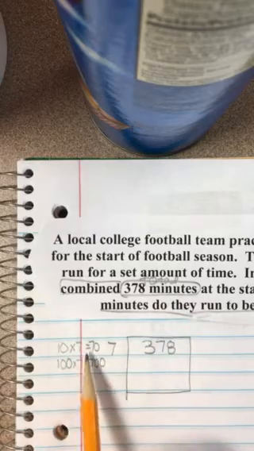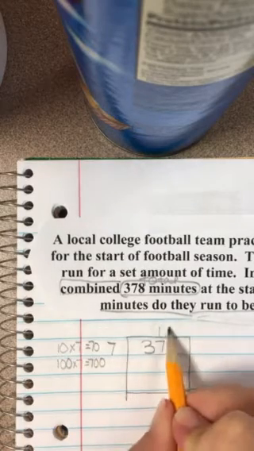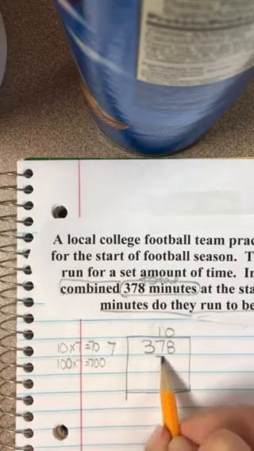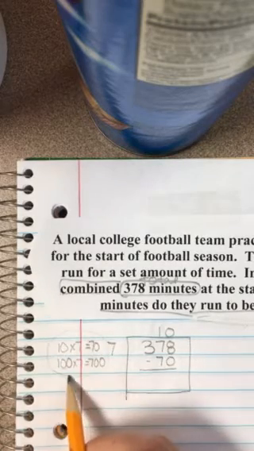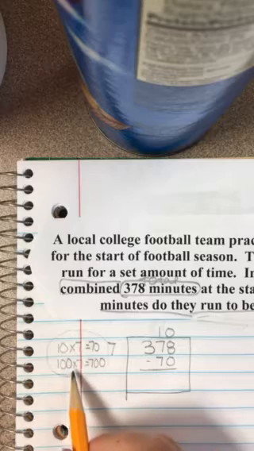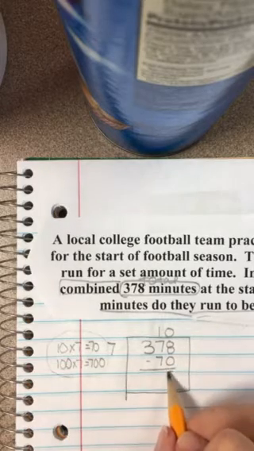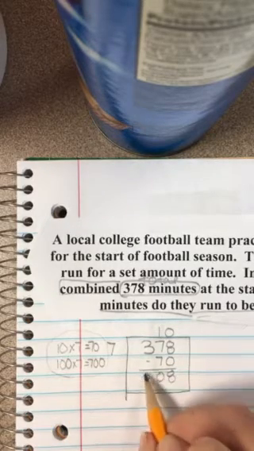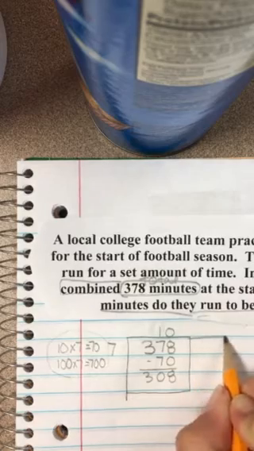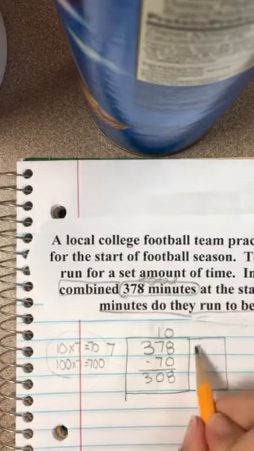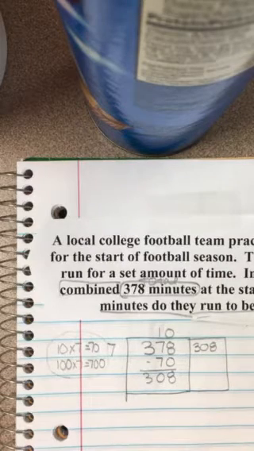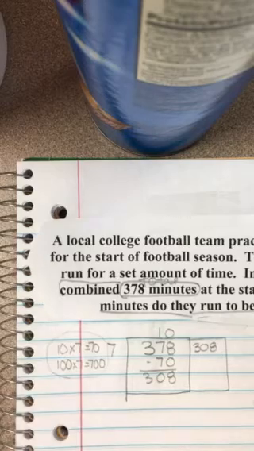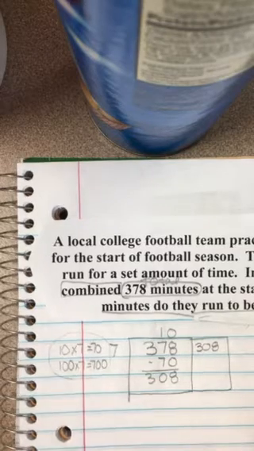So how many times? So I'm going to take a group of 10 out. 10 times 7 is 70. So every time I'm going to do this, I'm going to see what 10 times 7 is and 100 times 7. So I'm going to subtract and see how many I have left. Well, you know what? That didn't get me very far. I'm only down to 308. Maybe I need to take a few more groups of 10 out. So I could keep going with taking groups of 10 out, but that might take me a long time.